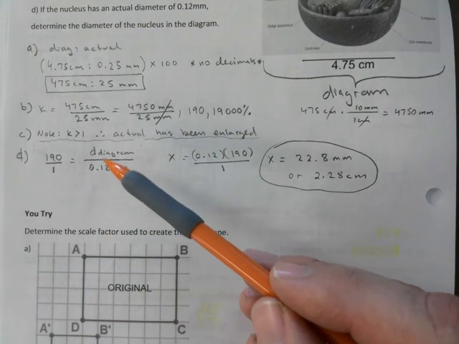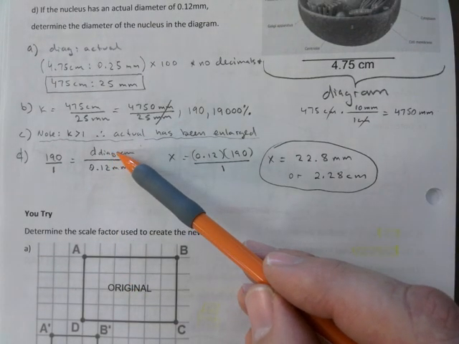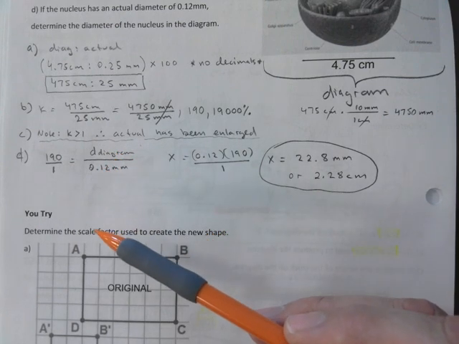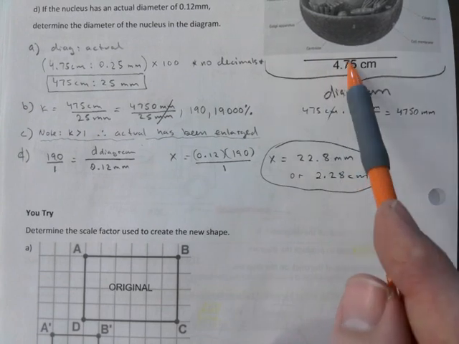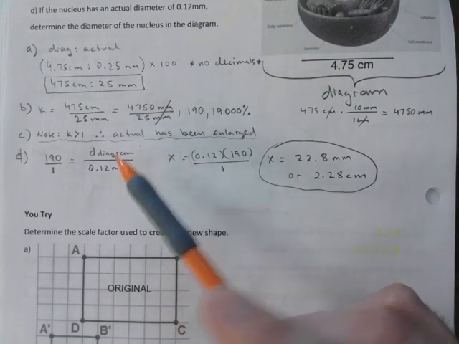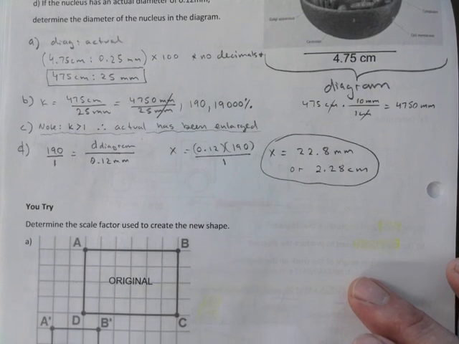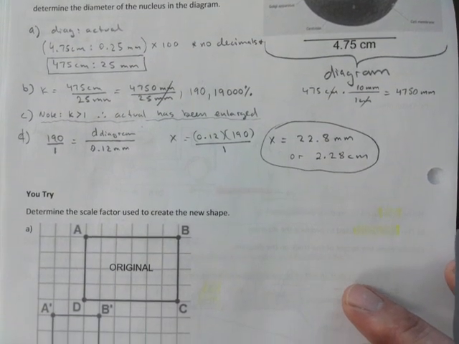So if they had given you the diameter of the diagram and they asked you for the diameter of the actual, which in this case we were given already, so that wouldn't be the case, but just watch out for the wording and what's unknown there. Okay.